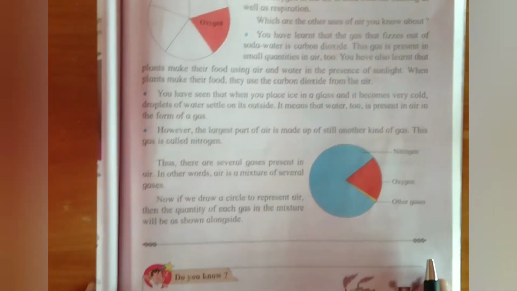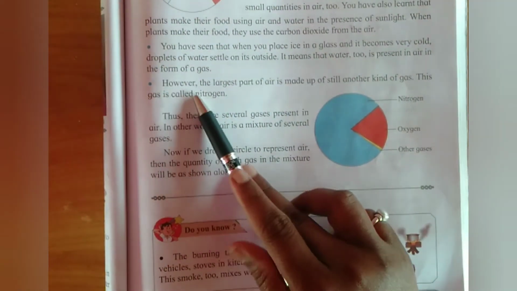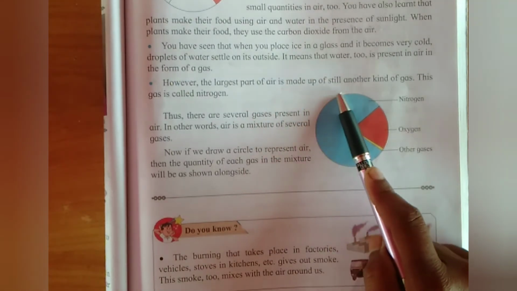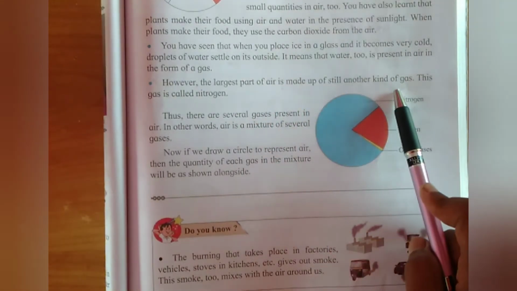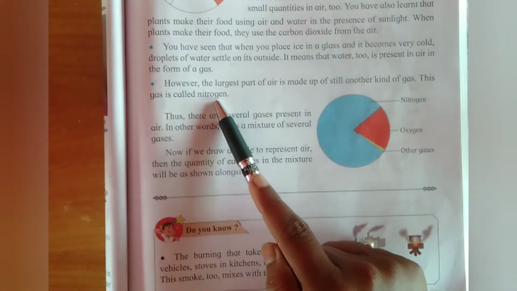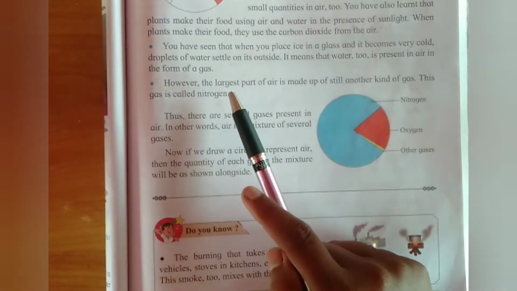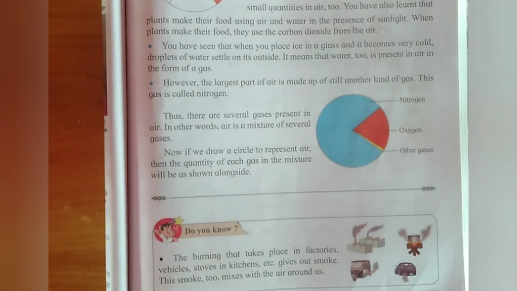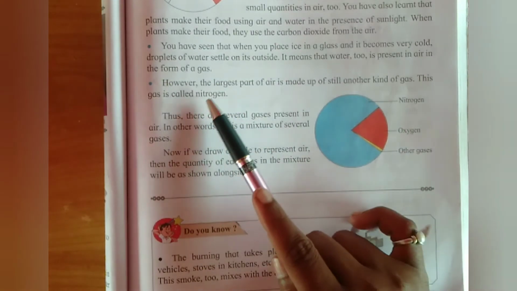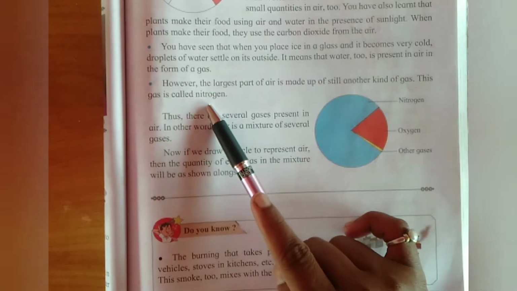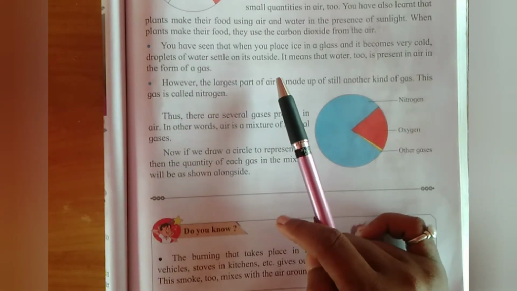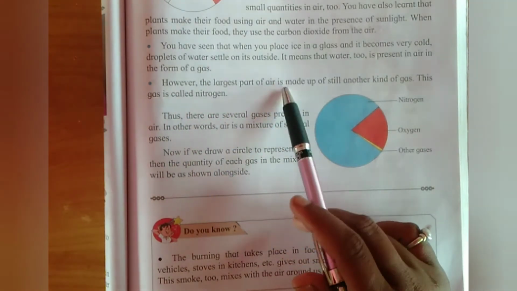Now next, however, the largest part of air is made up of still another kind of gas. This gas is called nitrogen. The largest part of the air is made up of which gas? Nitrogen gas, the largest constituent present in air.